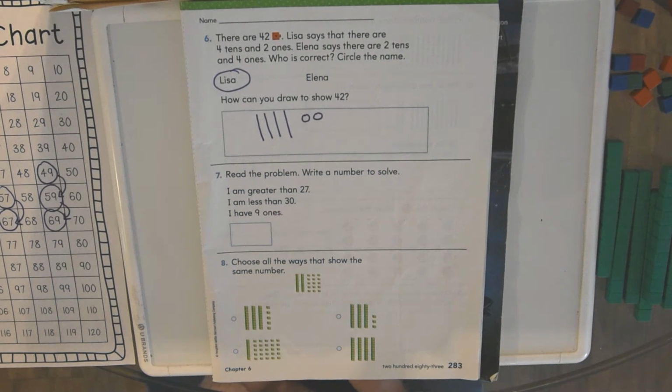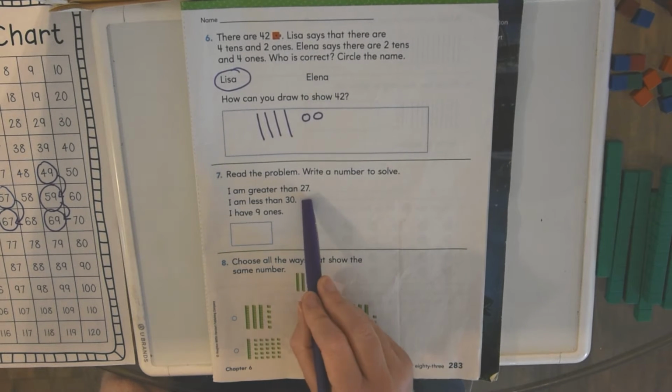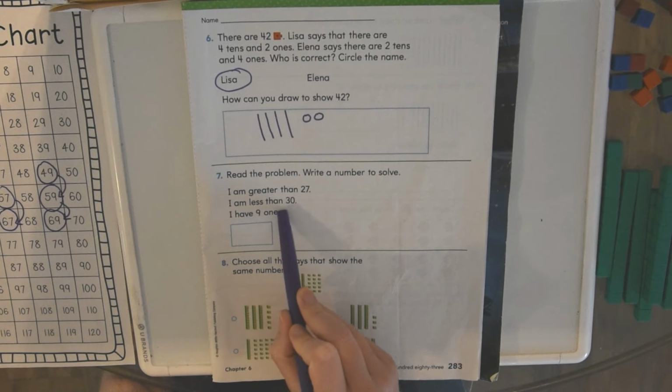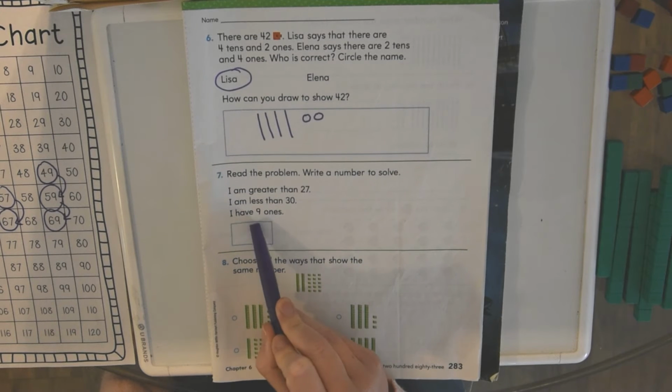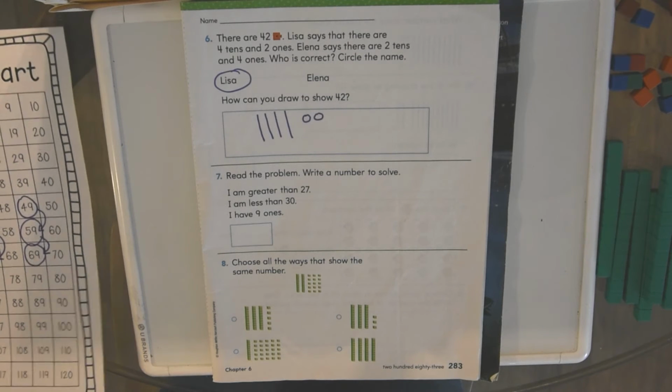All right, let's go on to number 7. We're going to read the problem, write a number to solve. I am greater than 27. I am less than 30. I have 9 ones. So we are trying to figure out what number they are trying to have us guess.